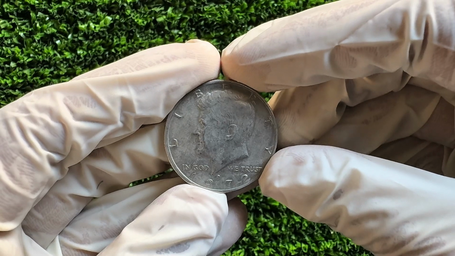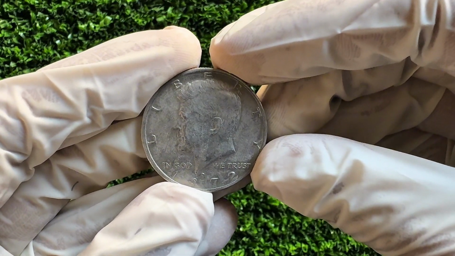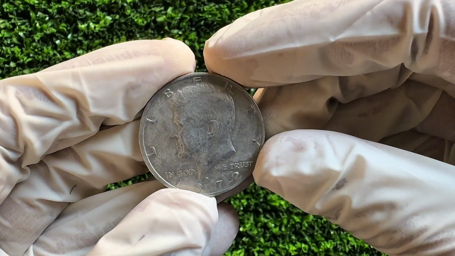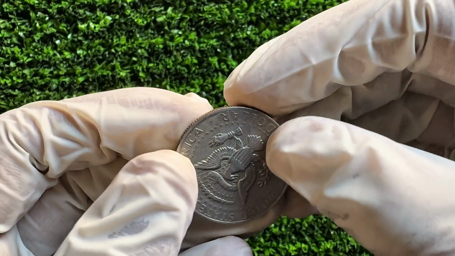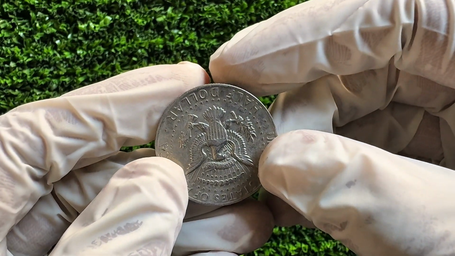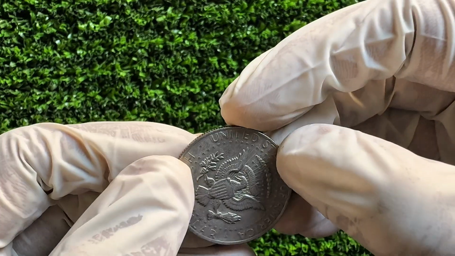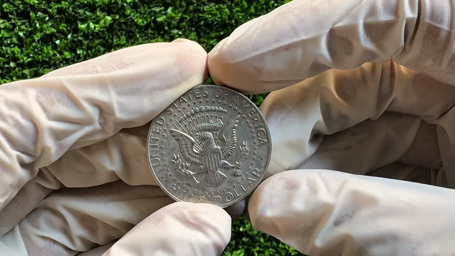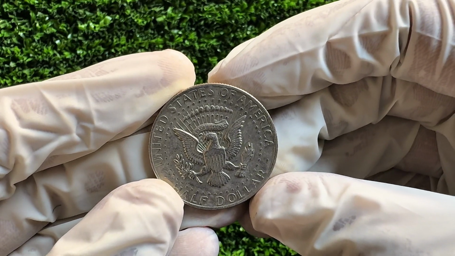Some 1972 half-dollars with eye-catching toning have brought jaw-dropping premiums at auction. For many collectors, unique toning is just as desirable as a rare variety. Now let's talk about that one very special 1972 Kennedy half-dollar that stunned the numismatic community when it sold privately for a record-breaking $190,000. What made it so valuable?